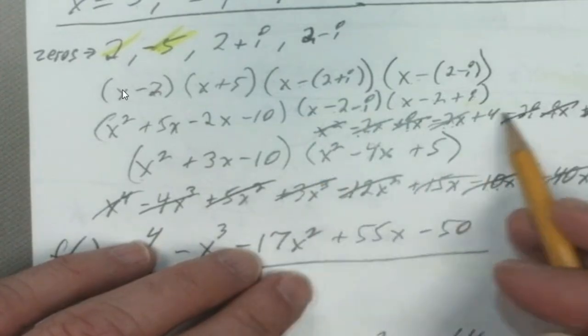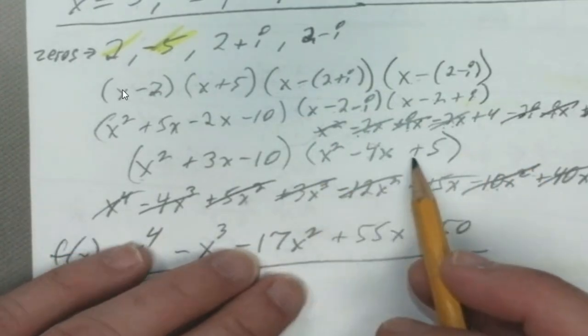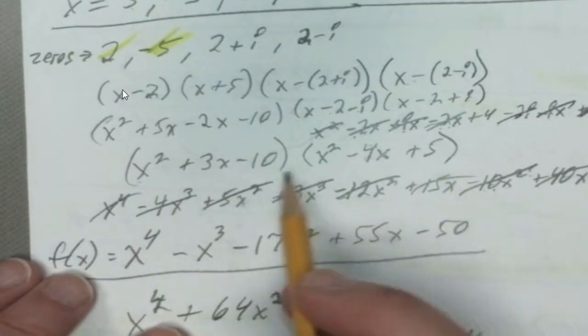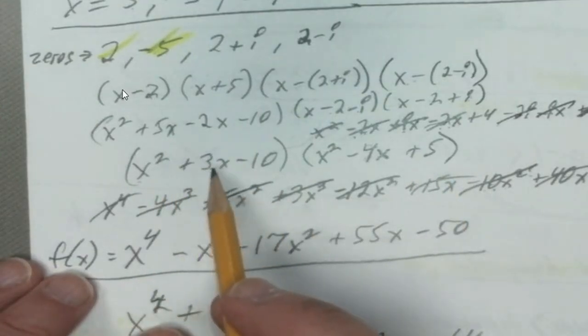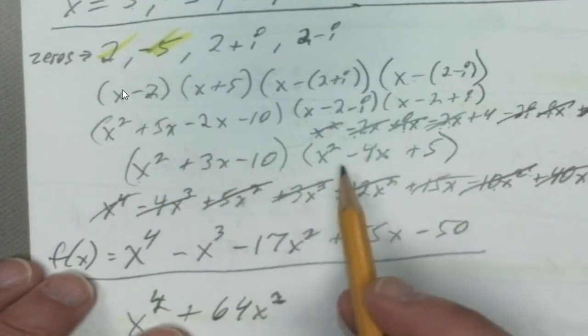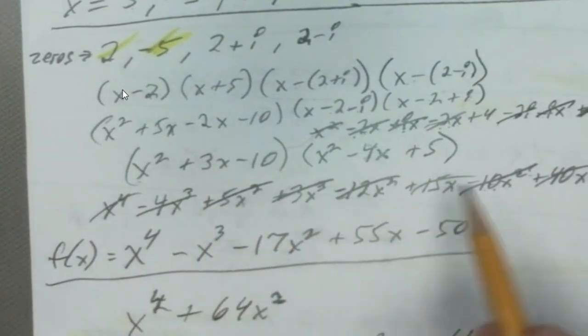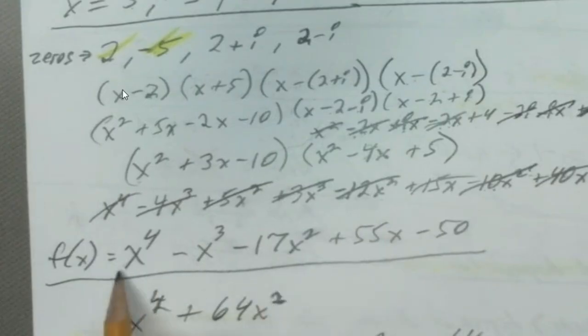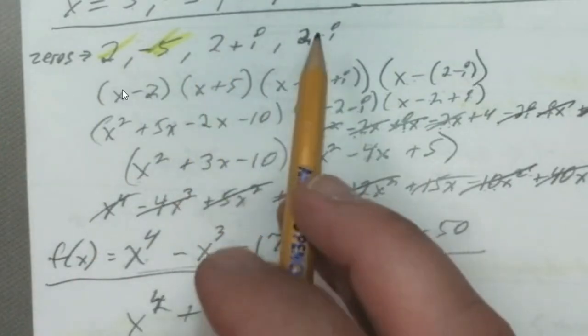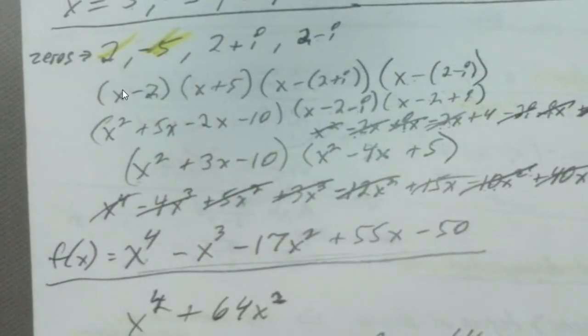So all of this would simplify to be x squared minus 4x plus 5. So I've multiplied those together, and I got this. I multiplied those together, got this. Then I multiply those together, combine the like terms, and I end up with a 4th degree, which I should. I have 4 zeros, a 4th degree polynomial.